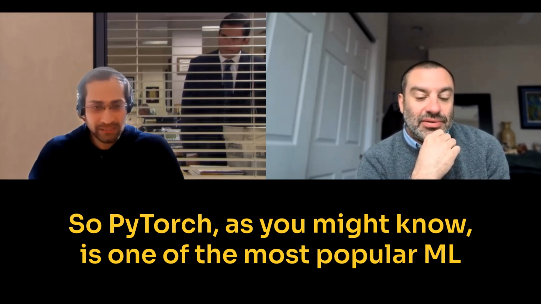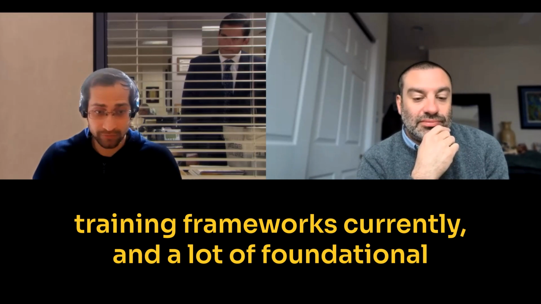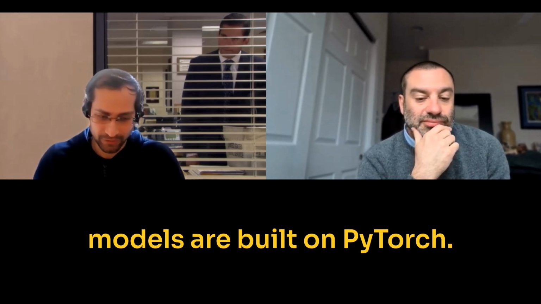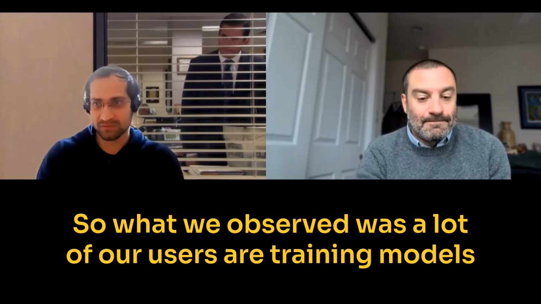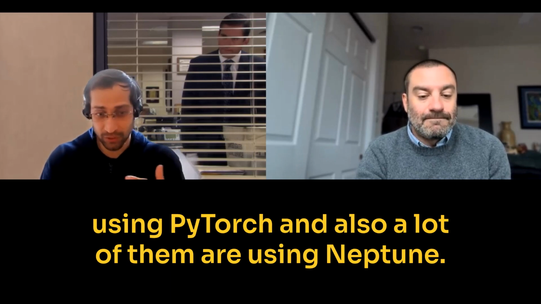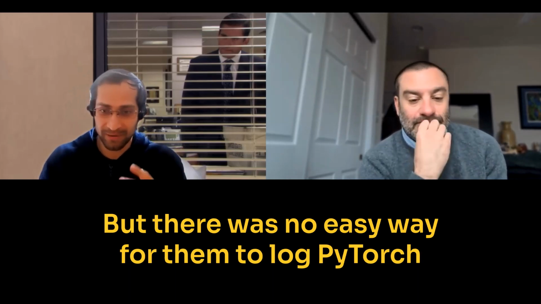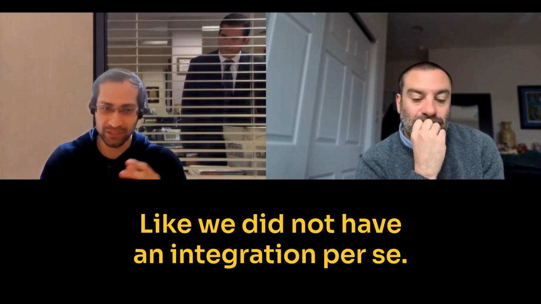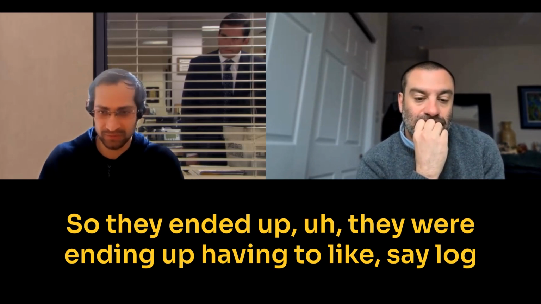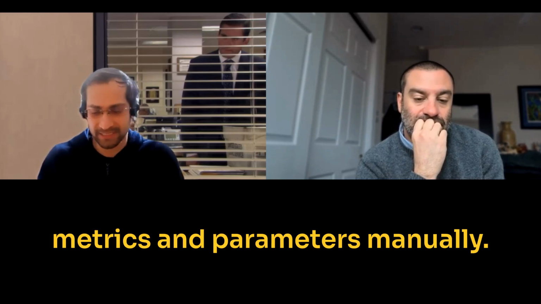Yeah, this is an interesting one. So PyTorch, as you might know, is one of the most popular ML training frameworks currently, and a lot of foundation models are built on PyTorch. So what we observed was a lot of our users are training models using PyTorch, and a lot of them are using Neptune. But there was no easy way for them to log PyTorch model metrics to Neptune. We did not have an integration per se. So they were ending up having to log metrics and parameters manually.